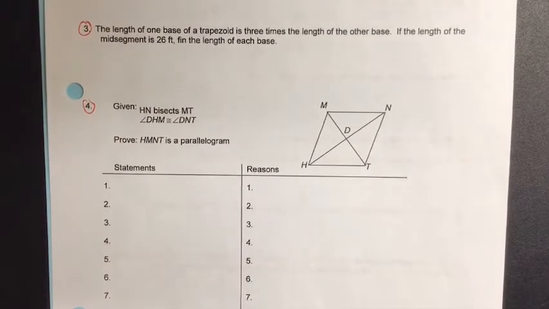The length of one base of a trapezoid is 3 times the length of the other base. If the length of the mid-segment is 26 feet, find the length of each base. I think that means find, but you know, it's just that. Did it say fin on there? It does say fin. You know, context clues, you'll be fine.